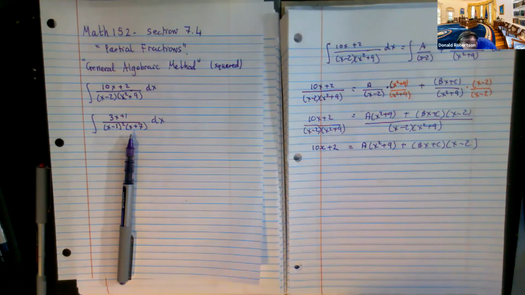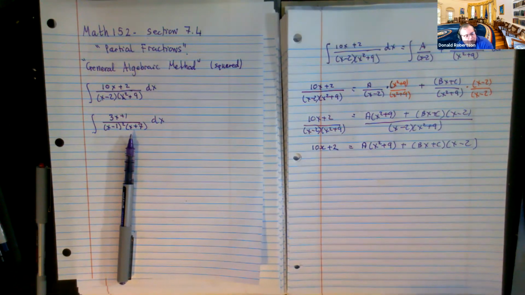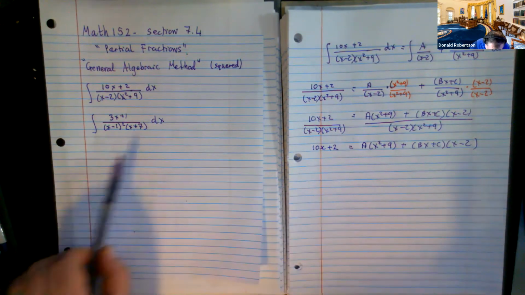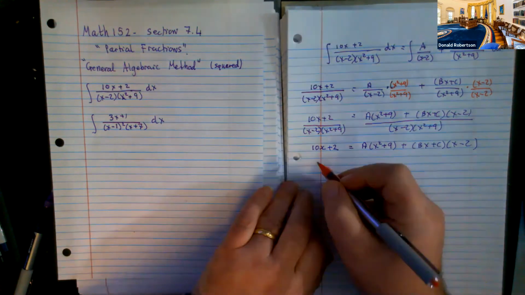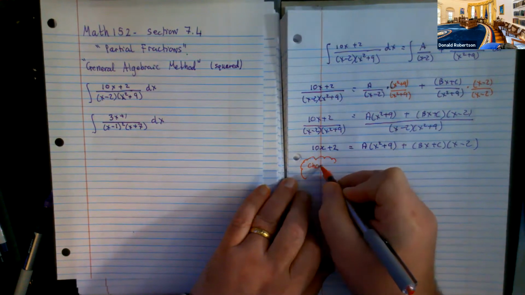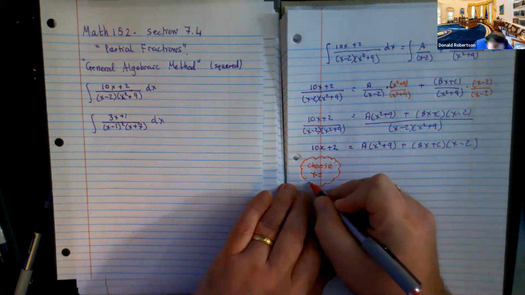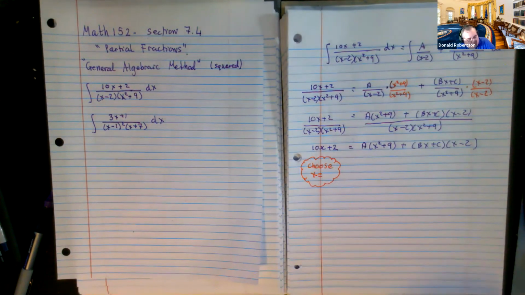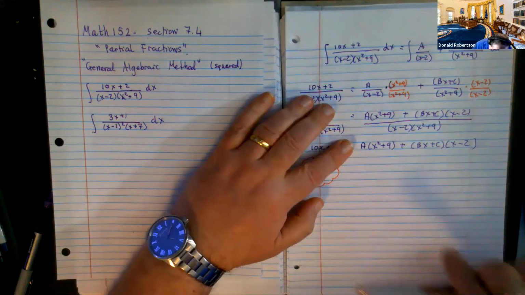So if you plugged x equals 1 in here, it would be true. If you plugged x equals minus 50, it would also be true. And we're going to use that fact to get A, B, and C. So the way the general algebraic method works is you now choose values of x. And you don't just choose any old number, because that wouldn't help. Look at this expression over here.